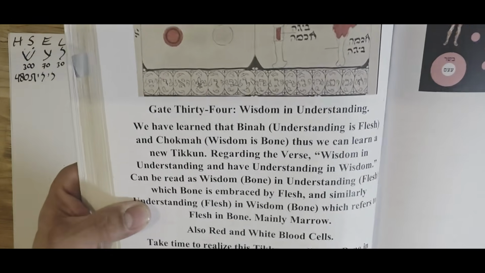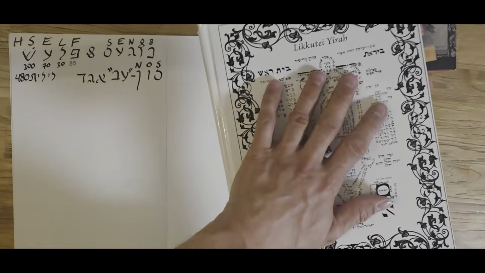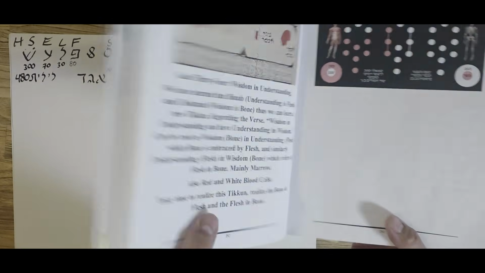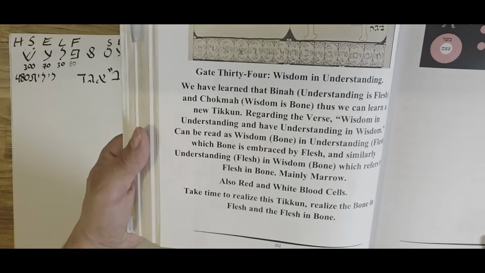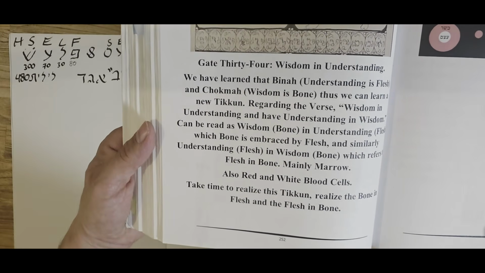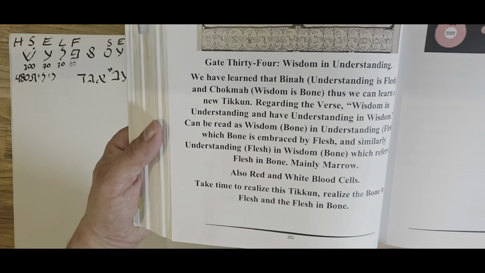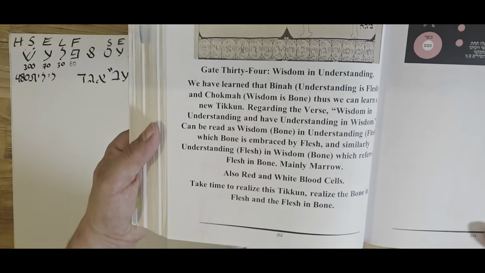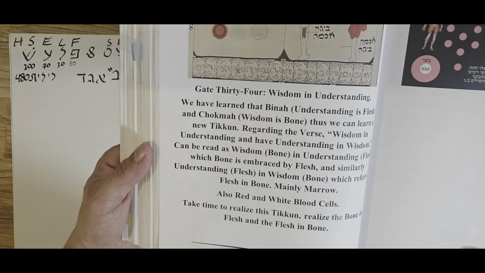So this is gate 34, Likkutei Yirah 9. This is a must-have to learn the Lashon HaKodesh and to learn the right precepts, all the prerequisites for Kabbalah, authentic Kabbalah. Okay, so gate 34, wisdom and understanding.